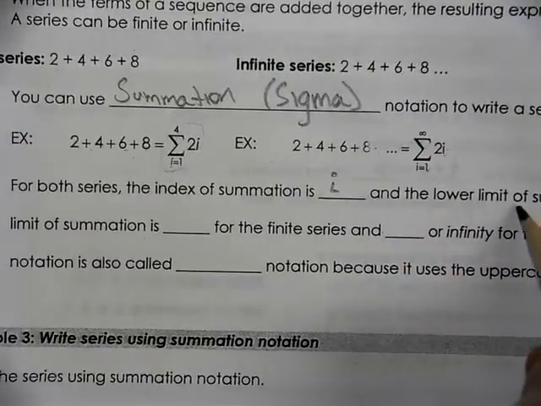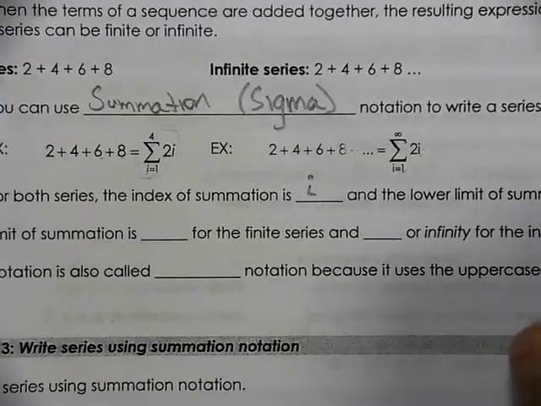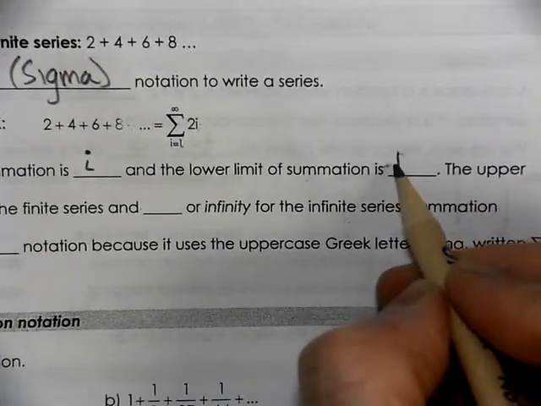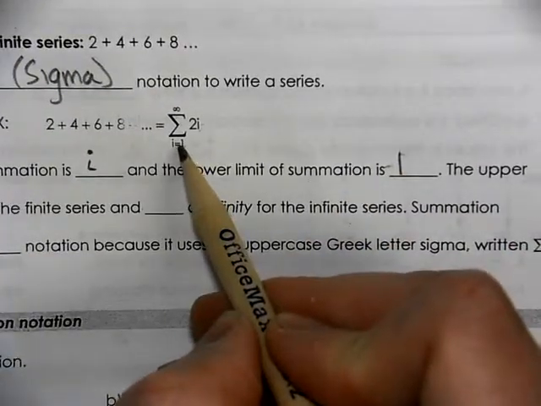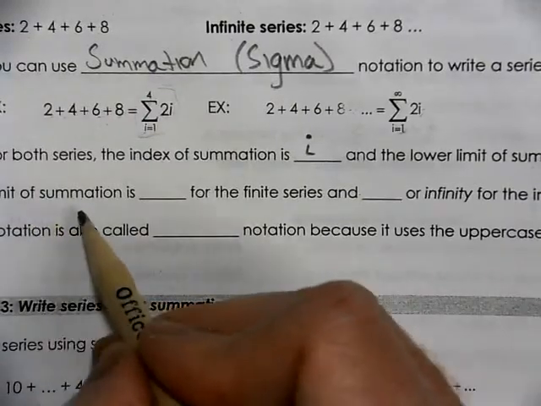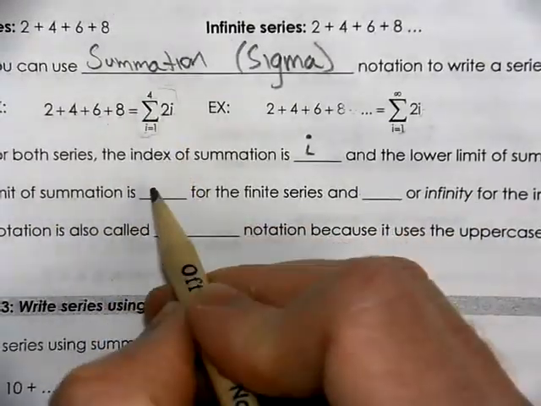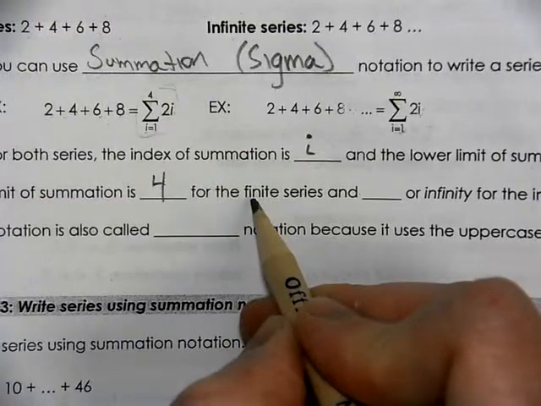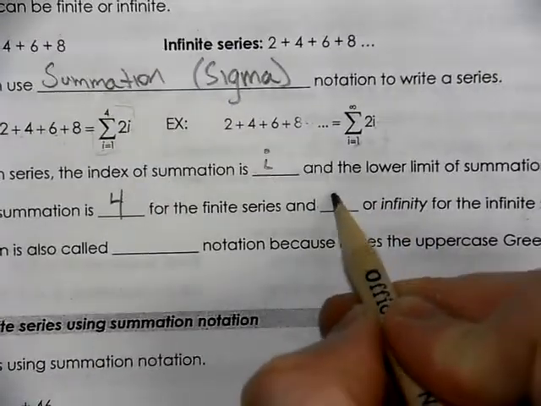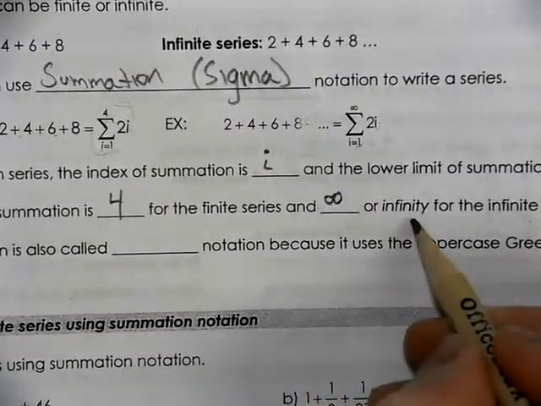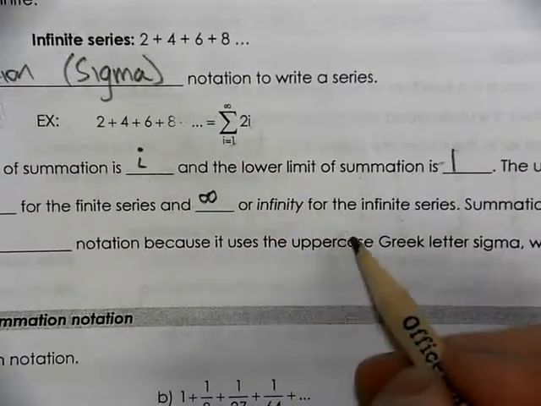And the lower limit is the number 1. This is your lower limit. The upper limit of the summation, in this case, is 4 for the finite series and infinity for the infinite series.